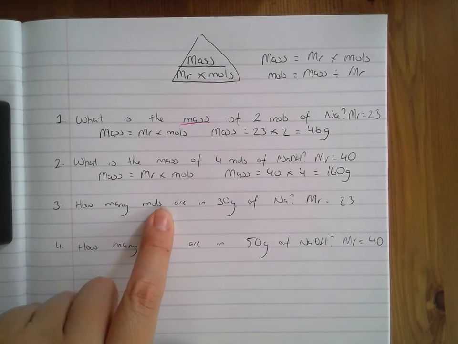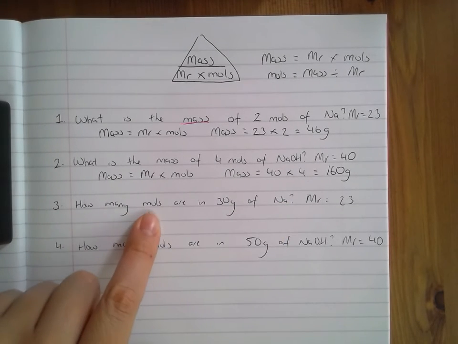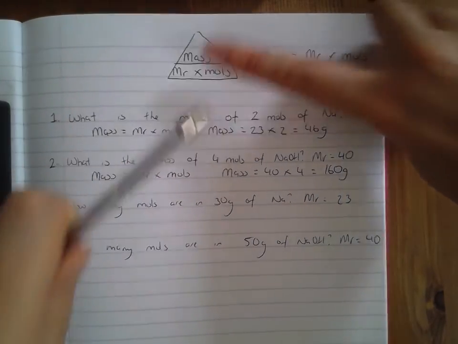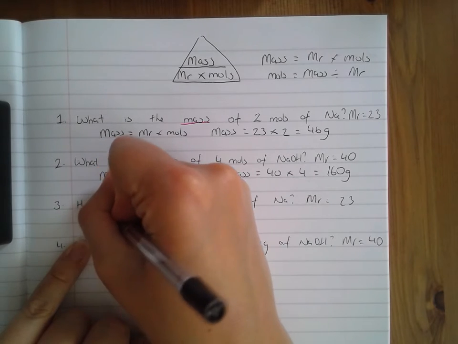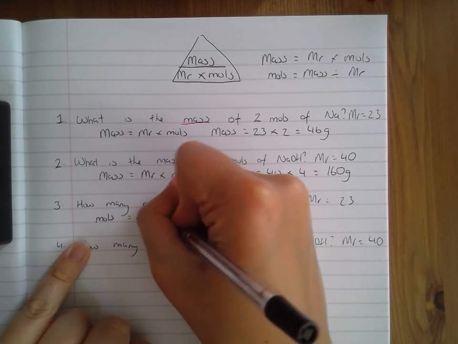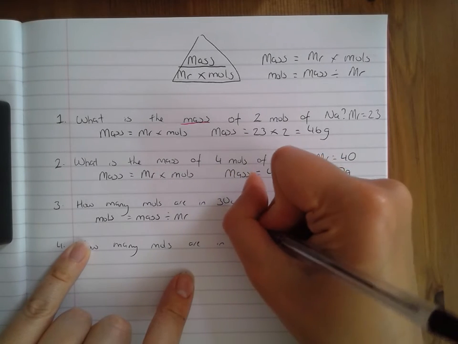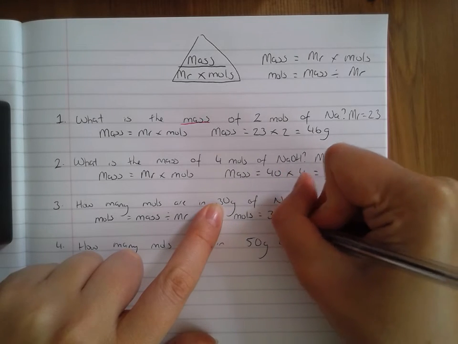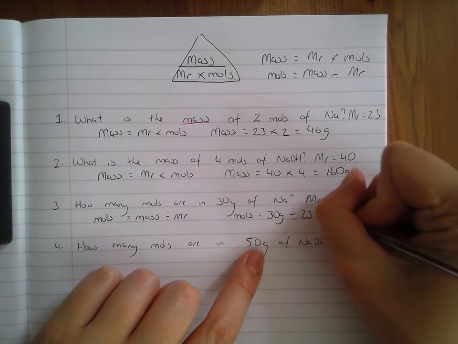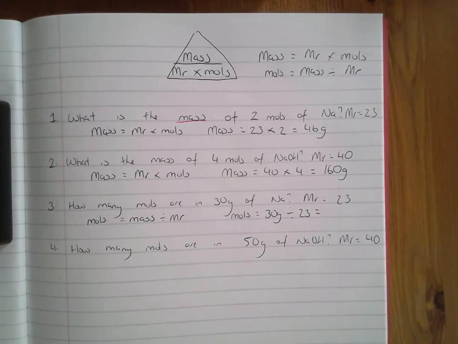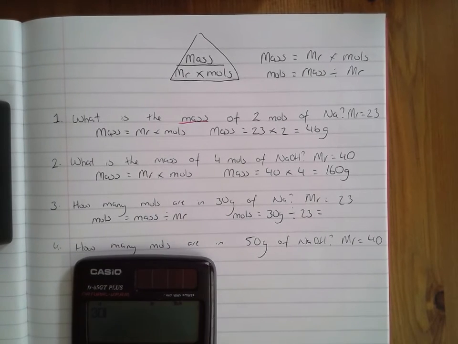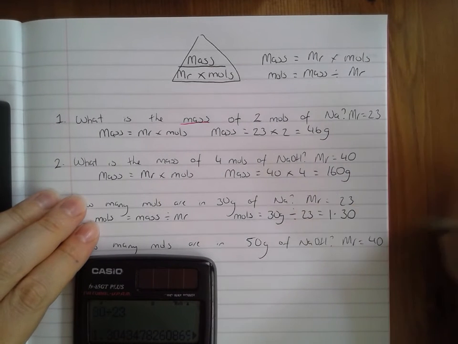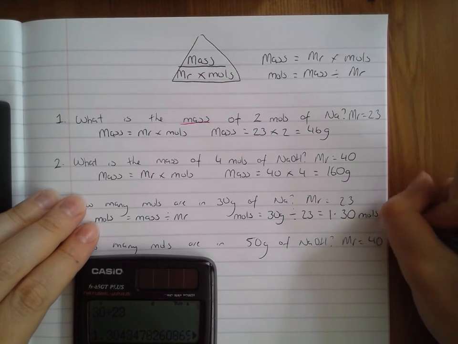The next one, how many moles are in 30 grams of sodium? This time I'm being asked for moles. I go to my formula triangle and I see moles is mass divided by formula mass. So I'm going to write that down. Moles equals mass divided by formula mass. I'm given mass in my question, 30 grams, that's my mass. And I'm given the formula mass is 23. On my calculator, I'm going to do 30 divided by 23. And I get 1.30, okay? And that is the number of moles.